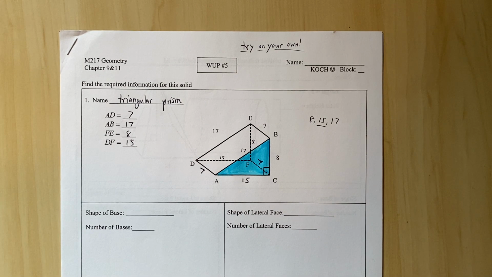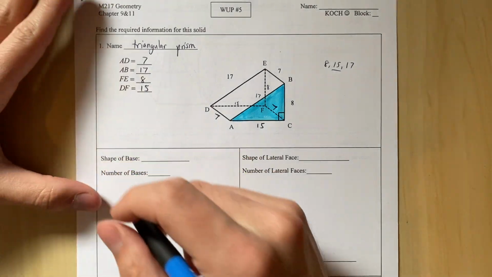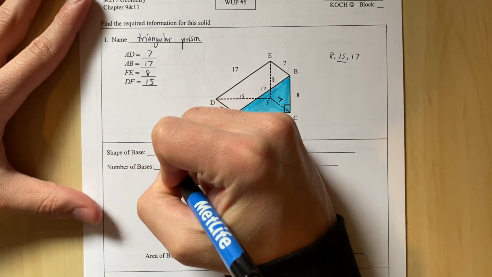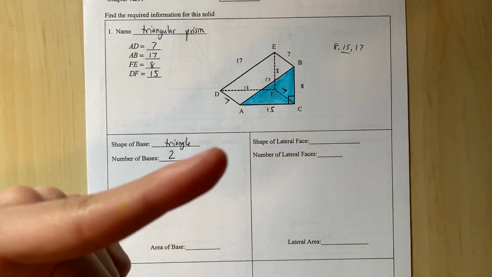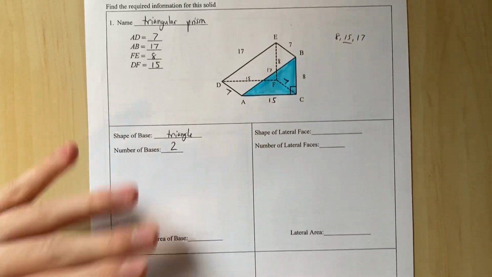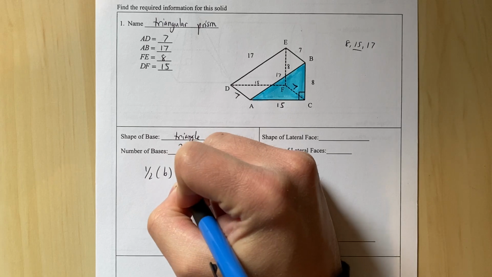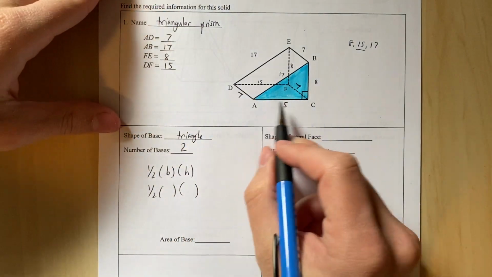But the big key here, guys, is that remember the triangle is the base in a triangular prism. So that'll help you out. So let's do this. The shape of the base is a triangle. There are obviously 2 of those bases. But for area of base, I only want 1. Remember, we only do 1 because it helps with volume. Okay? So the area of the base is half base times height. So that's half. The base of the triangle is 15.